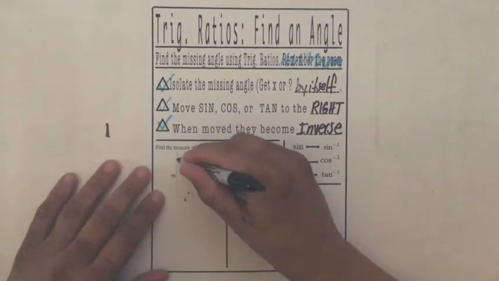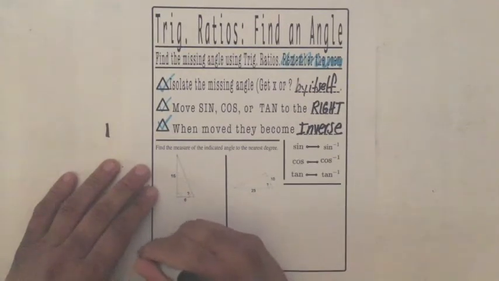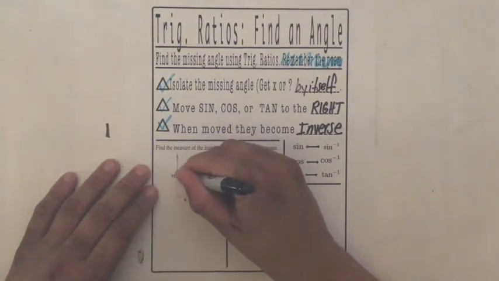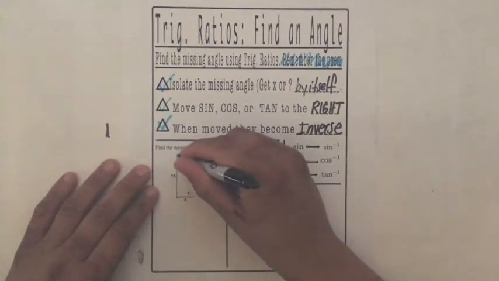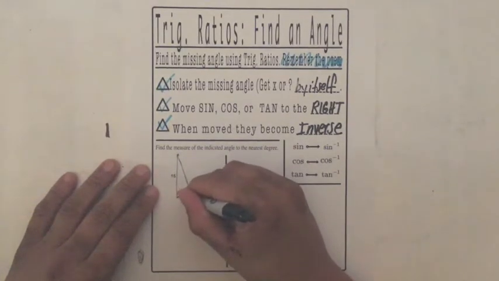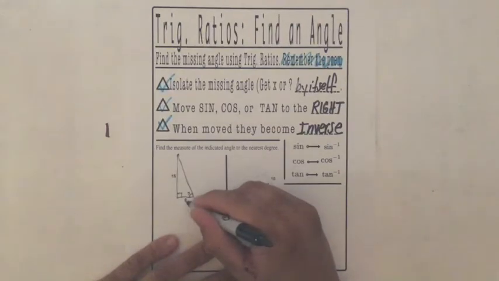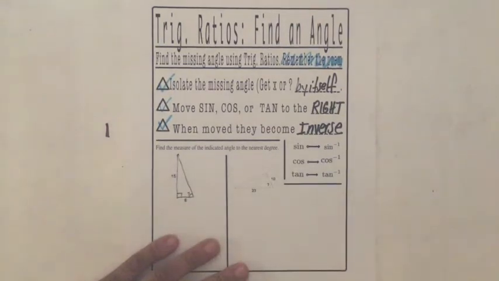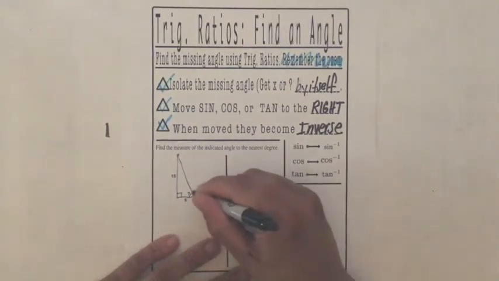So let me make this a little darker here. This marker works here. There we go. And here is our right angle. So we have 15 here, 6 here, and question mark here. It says find the measure of the angle indicated to the nearest degree. So this is the angle we're looking for right there.